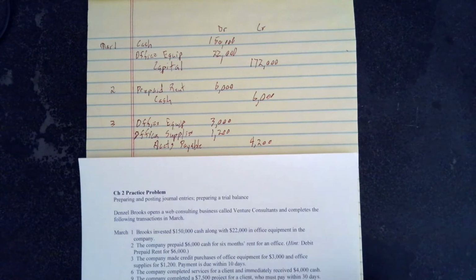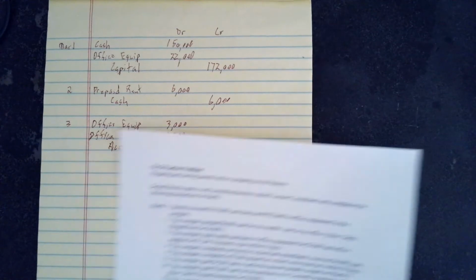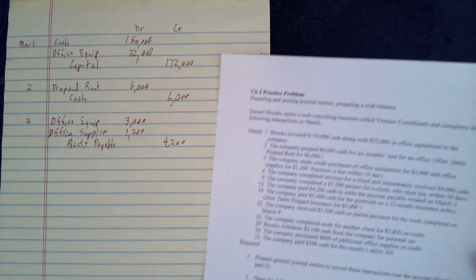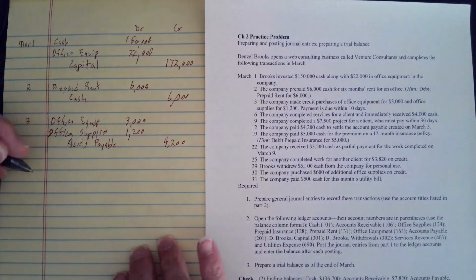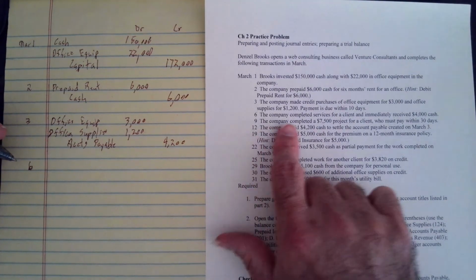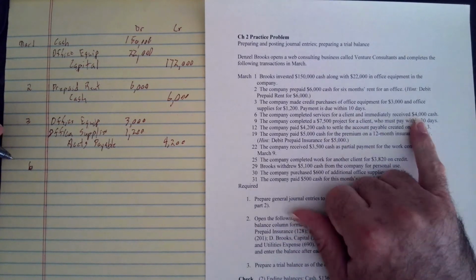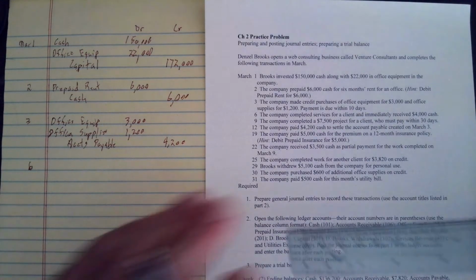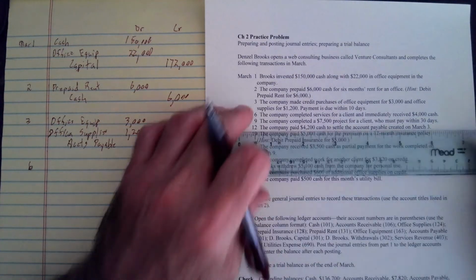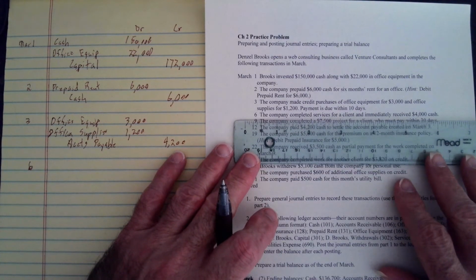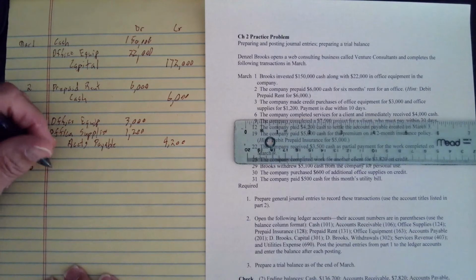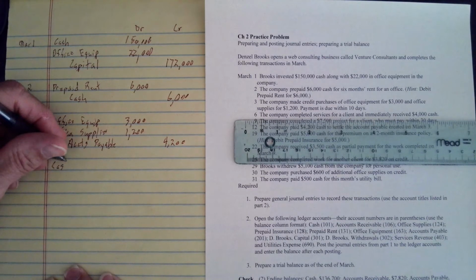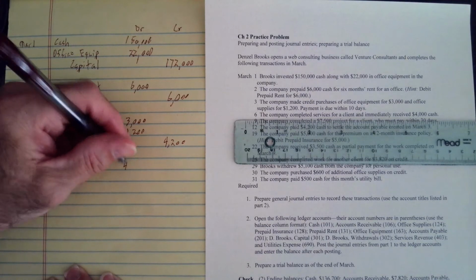Okay, on the 6th of March, the company completed services for a client and immediately received $4,000 in cash. I'm going to pull out a ruler here to keep track of where I am. Okay, so we received cash immediately, so I'm going to debit cash to increase cash for $4,000 even.